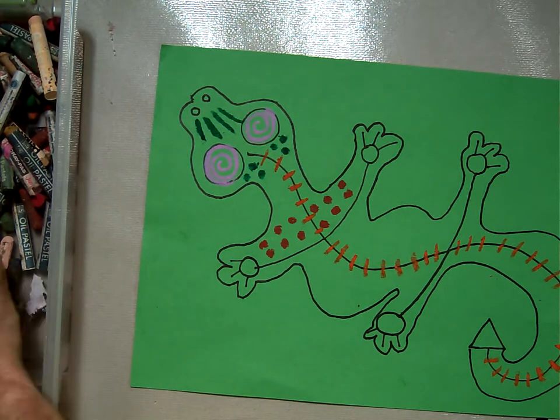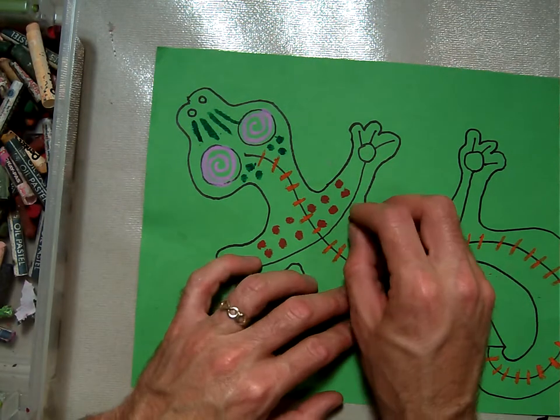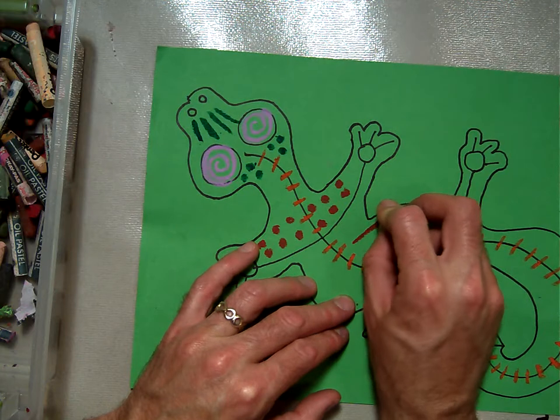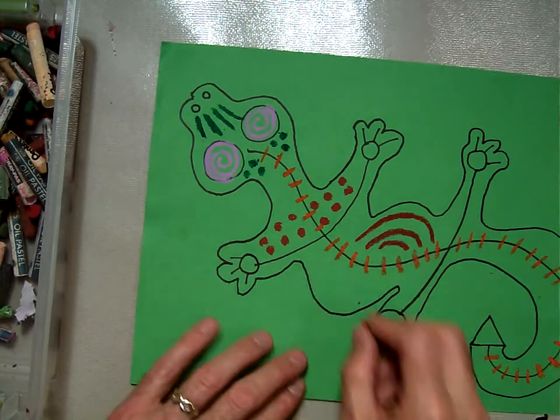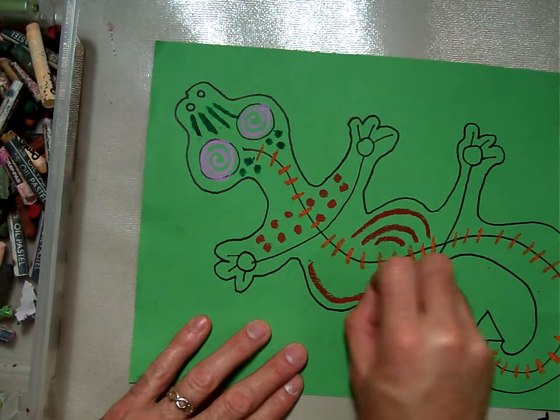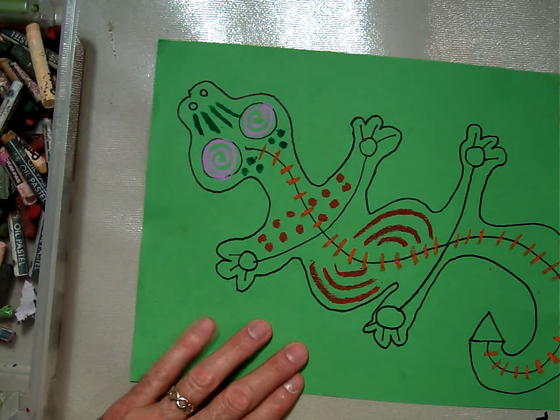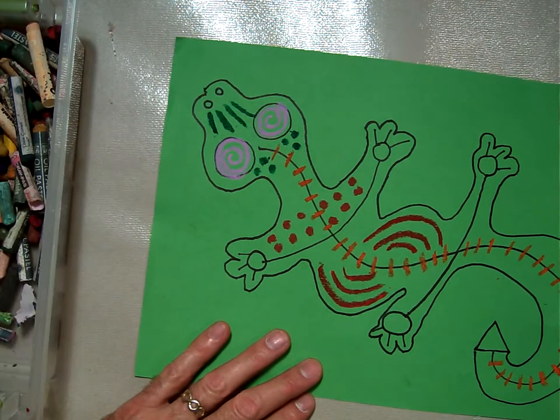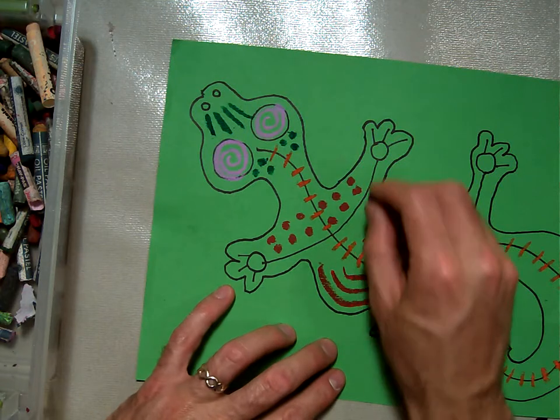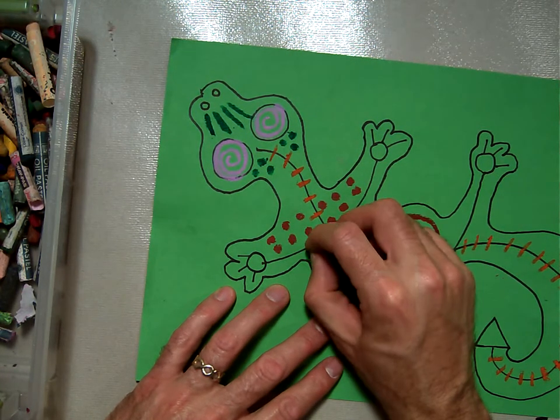Okay, and then I'm going to take another red here, and I'm going to do some curvy lines along the outside of his belly. I'll get a little darker purple and do some little swirl here. Another little swirl here.